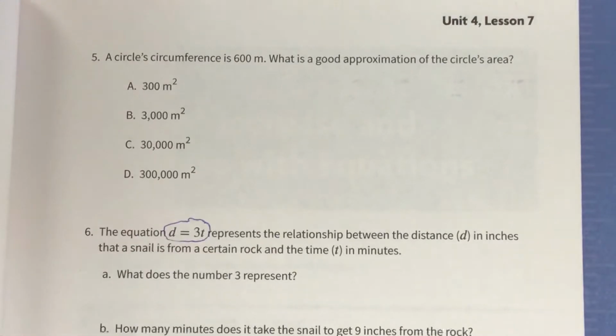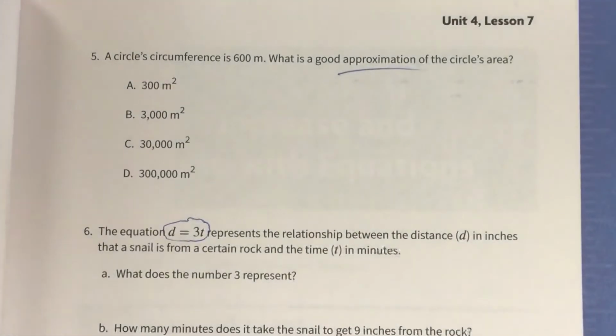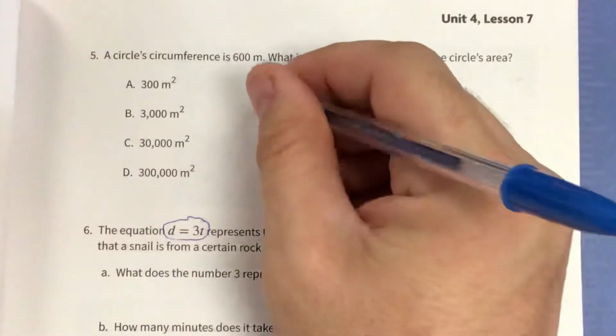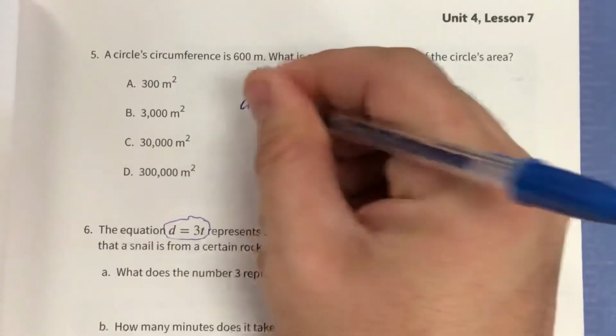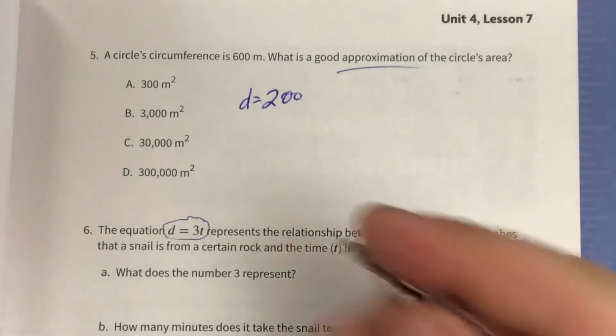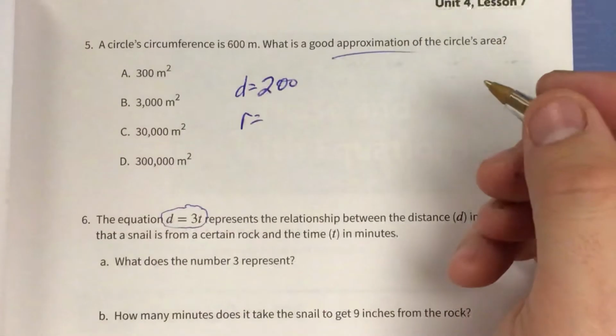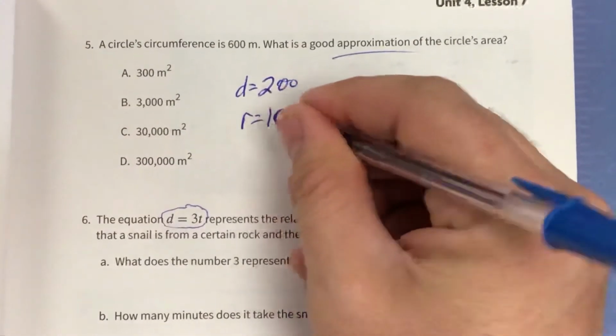Question number 5. Circumference is 600. What's a good approximation for the circle's area? So it says approximation. We've always divided by pi, right? So instead of using pi, what's a good number we can use that'll come out pretty nice for us? 3. What's 600 divided by 3? That means my diameter is 200, about. Which means my radius is 100.